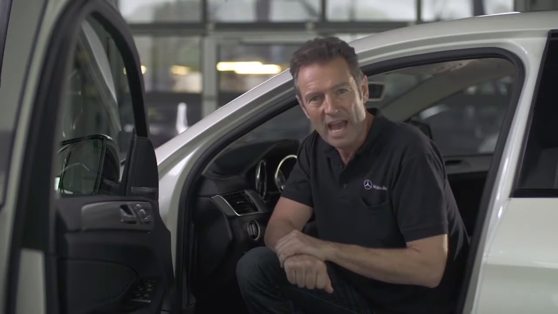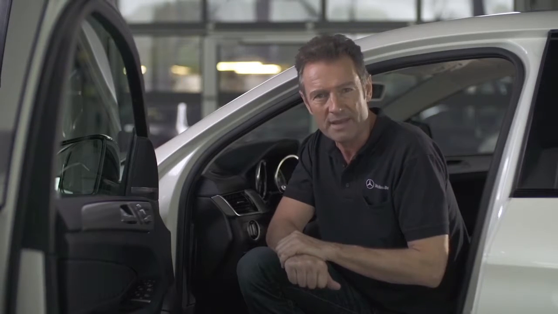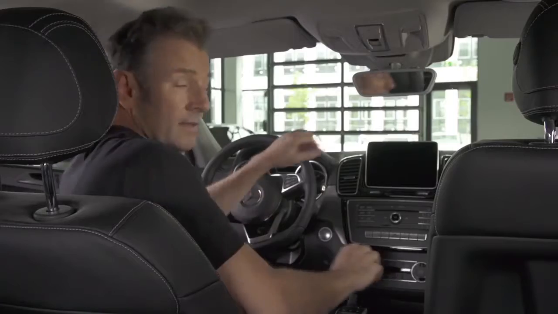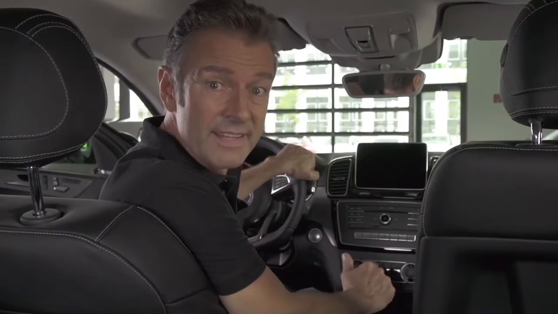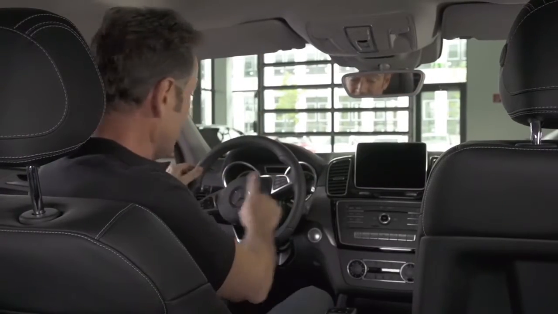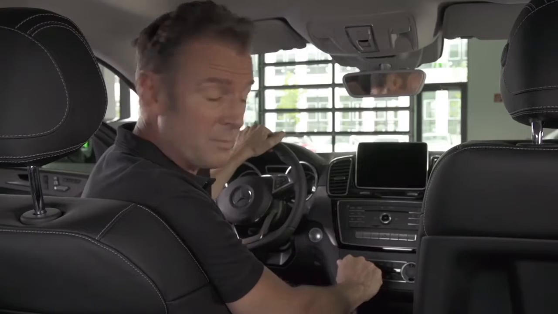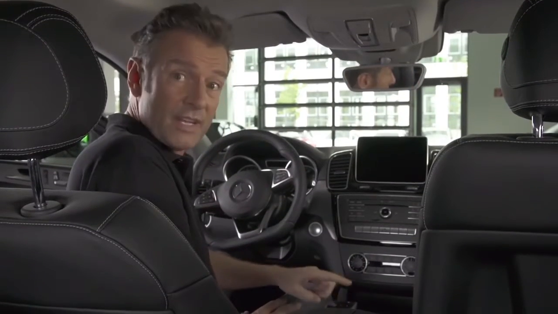The topic of how to operate the interior systems comes up frequently. But before I get to the details, I'd like to give you a brief overview. The operating concept for the interior basically involves three areas: the steering wheel and its two button groups, and the center console with the controller and touchpad.